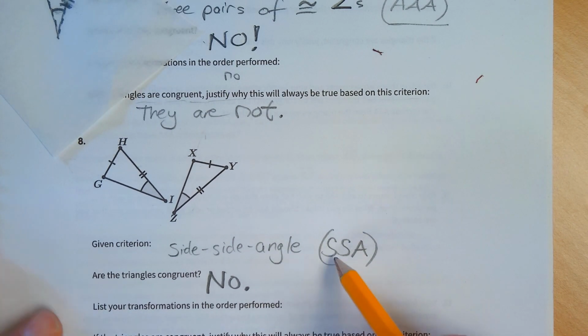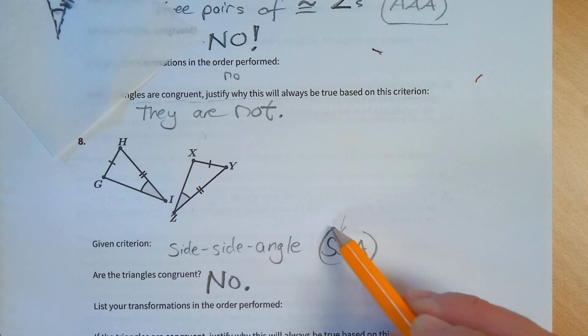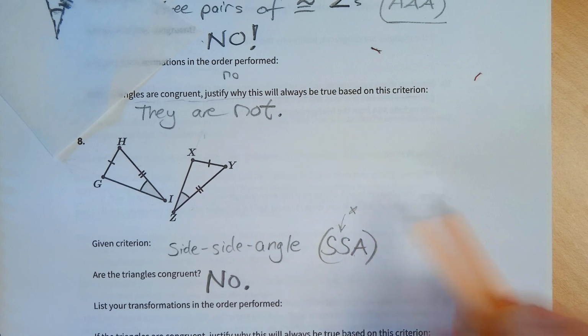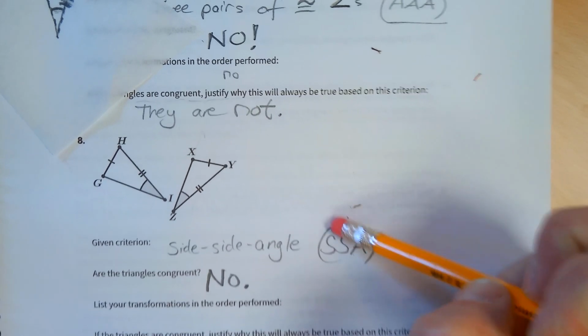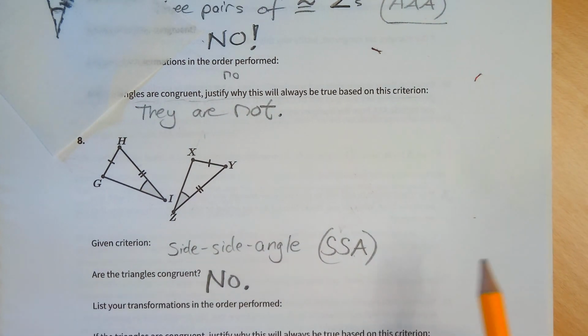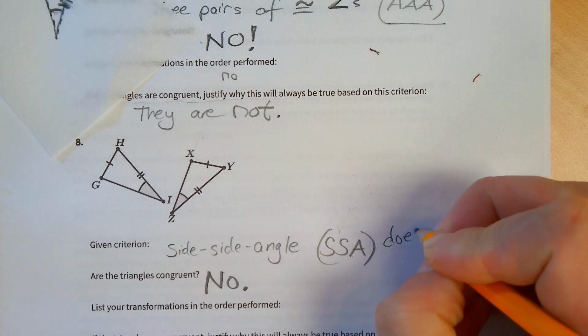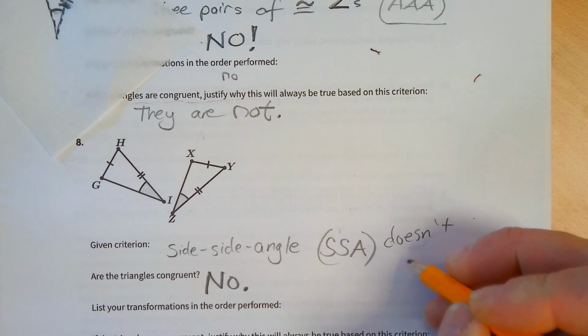Having two sides and an angle, but not the angle that's in between the two sides, is not sufficient. If we did have the angle in between the two sides, that is sufficient. It locks the triangle in. This triangle is not locked in. It's the one that doesn't work. And just like AAA doesn't work, this one doesn't work.